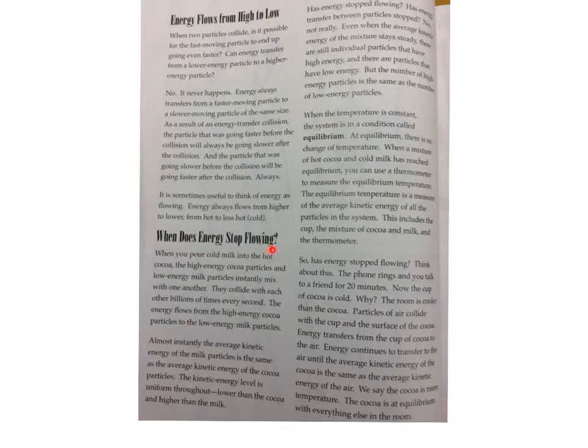When does energy stop flowing? When you pour cold milk into hot cocoa, the high-energy cocoa particles and the low-energy milk particles instantly mix with one another. They collide with each other billions of times every second. The energy flows from the high-energy cocoa particles to the low-energy milk particles. Almost instantly, the average kinetic energy of the milk particles is the same as the average kinetic energy of the cocoa particles. The kinetic energy level is uniform throughout, lower than the cocoa and higher than the milk.